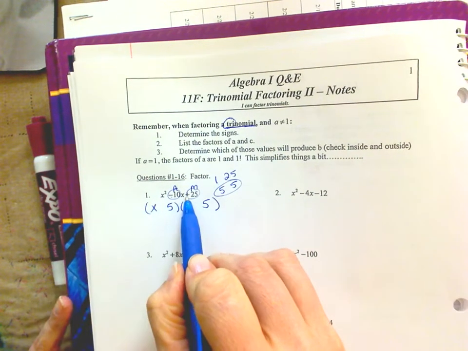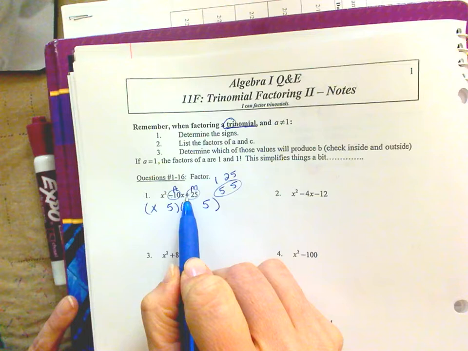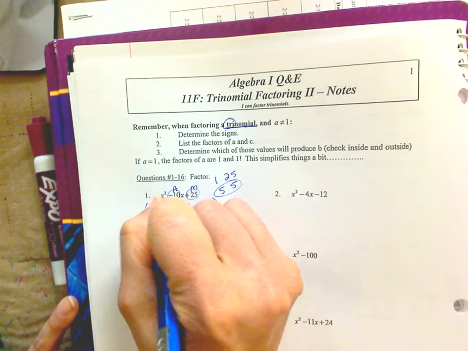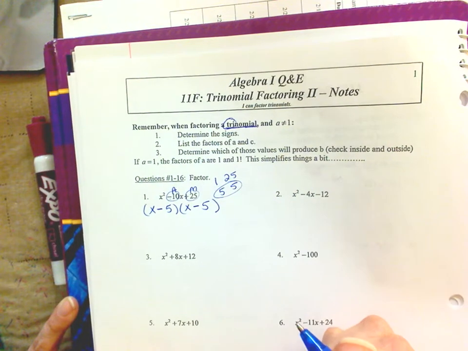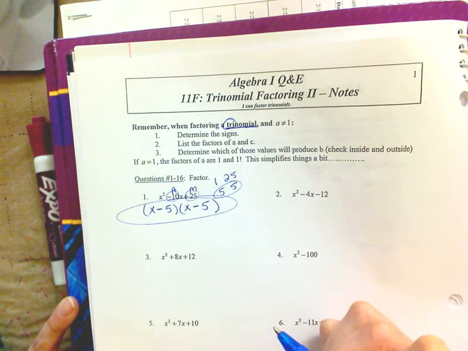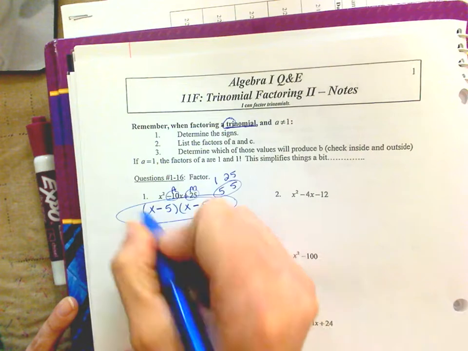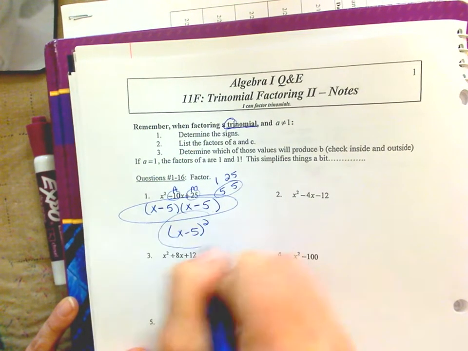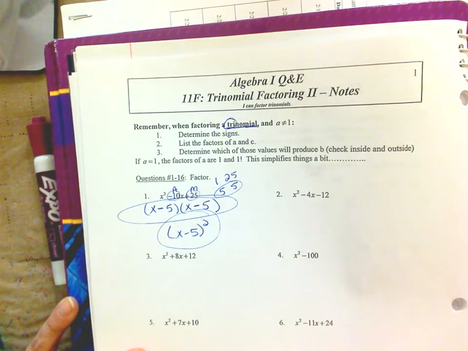If you're going to get a positive 25, they have to have the same sign. And if they're going to add to give you negative 10, they're both going to be negative. You could call it done there, or if you want to be fancy, you can write it as x minus 5 quantity squared, since it's multiplied by itself.